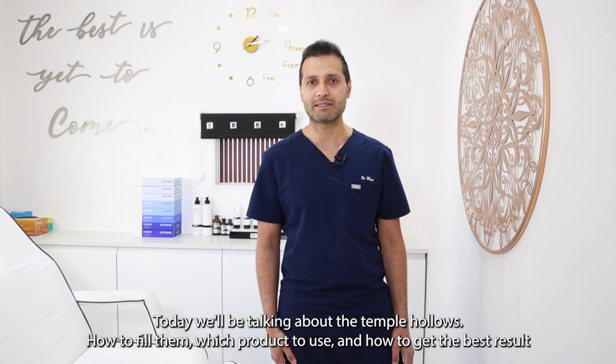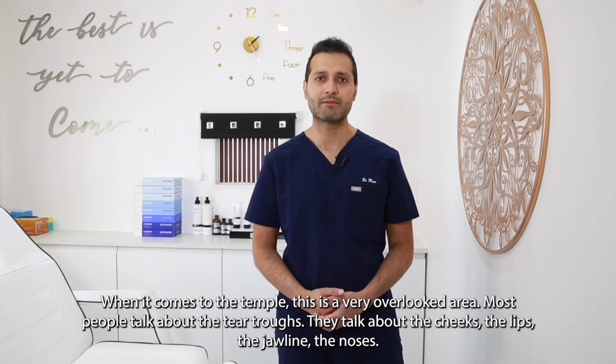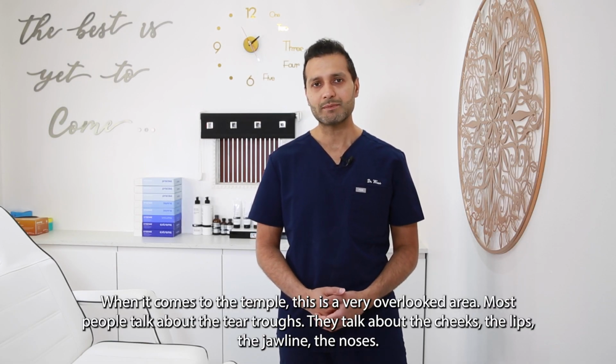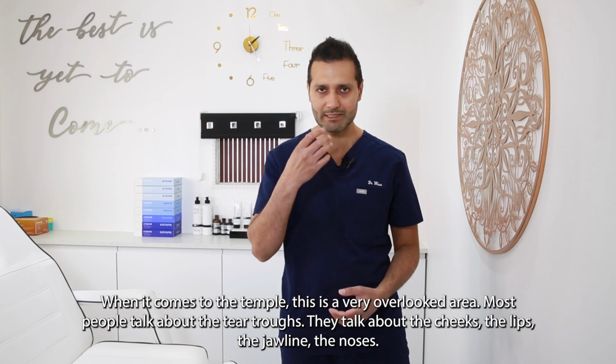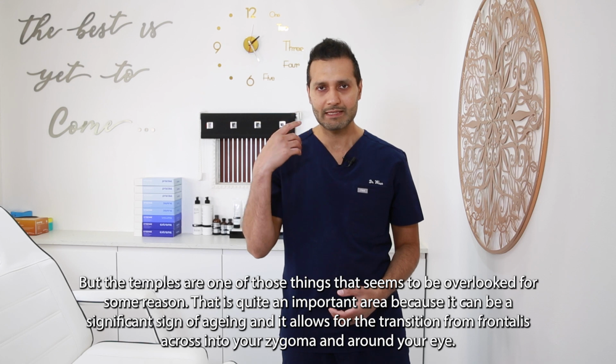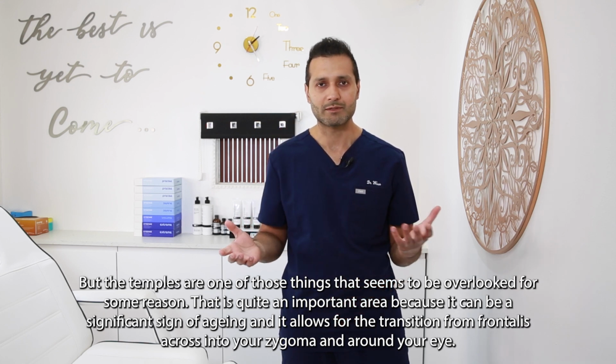Today we'll be talking about the temple hollows, how to fill them, which product to use, and how to get the best result. When it comes to the temples, this is a very overlooked area. Most people talk about the tear troughs, the cheeks, the lips, the jawline, the noses, but the temples are one of those things that seems to be overlooked for some reason.